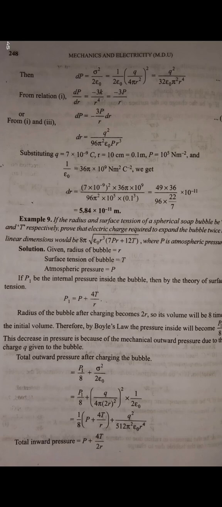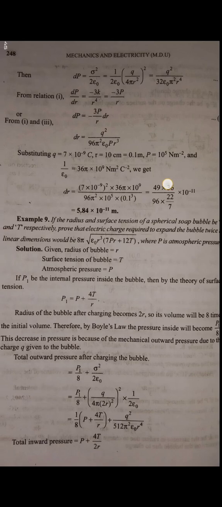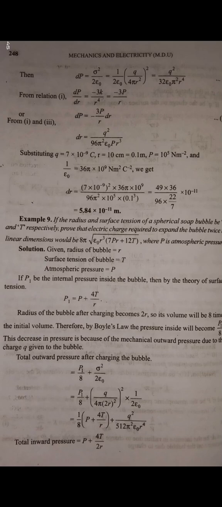Then dP is equal to sigma square upon 2 epsilon naught is equal to 1 upon 2 epsilon naught (q upon 4 pi R square) whole square, which is equal to q square upon 32 epsilon naught pi square R to the power 4. This is equation number 2.